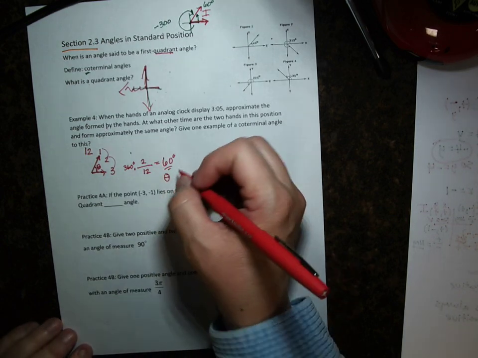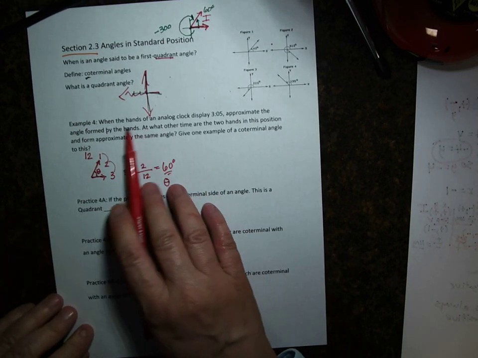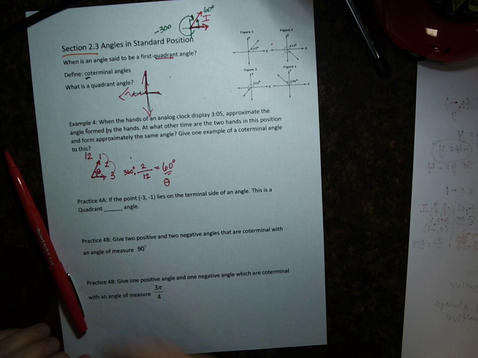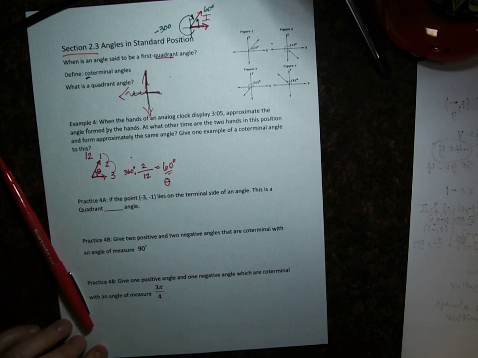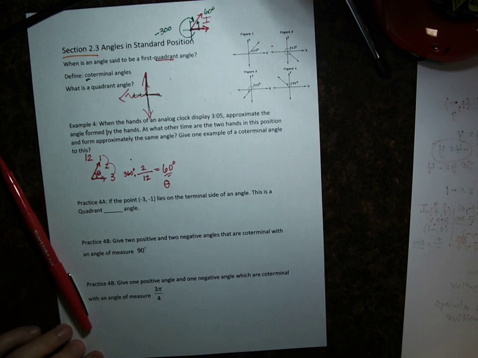So angle theta is 60 degrees. Now what did it ask us? Let's see. Approximate the angle formed by the hands. We found it exactly, I say. At what other time are the two hands in this position and form approximately the same angle?